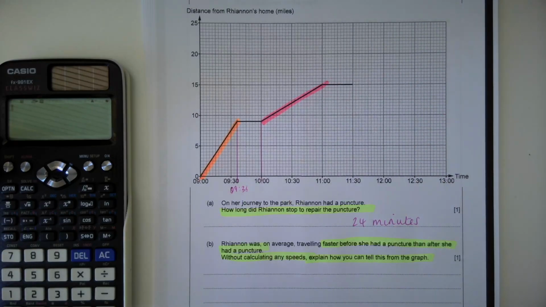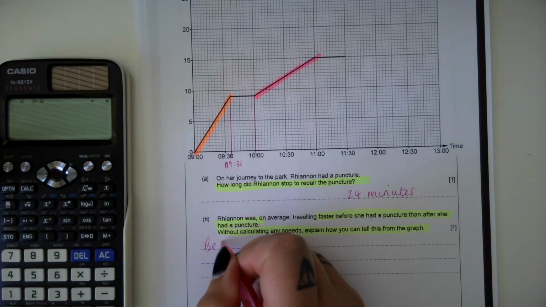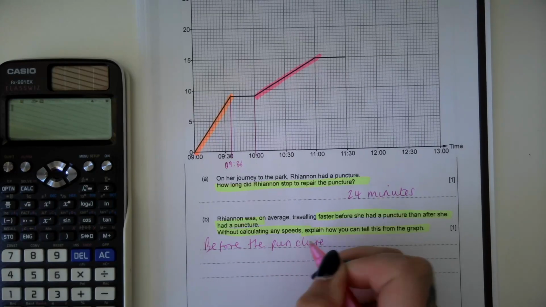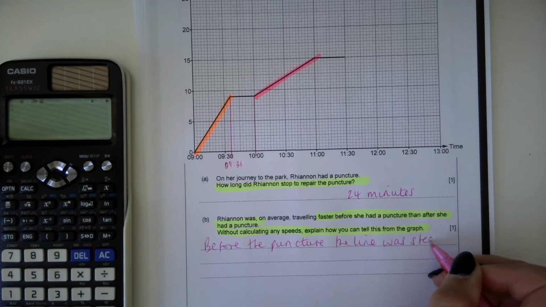Now, the orange line at the start of the journey, so before the puncture, is steeper, and that's how we know she was travelling faster. So we can simply say, before the puncture, the line was steeper.